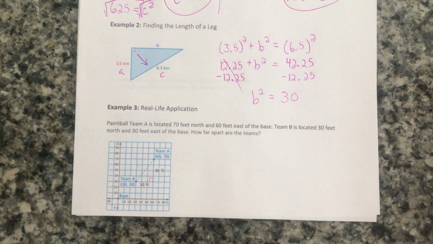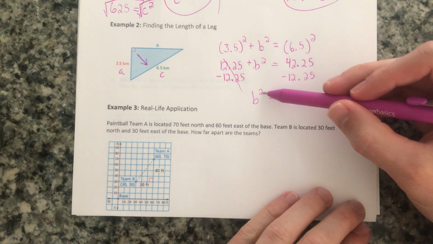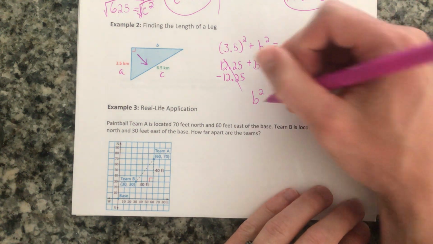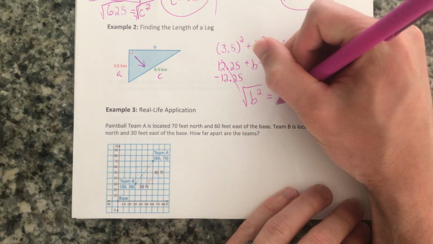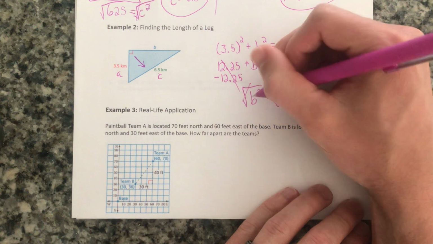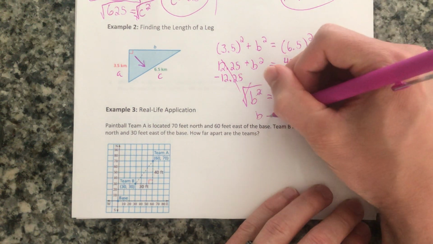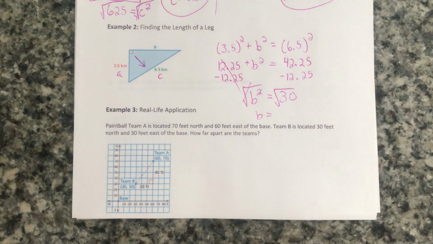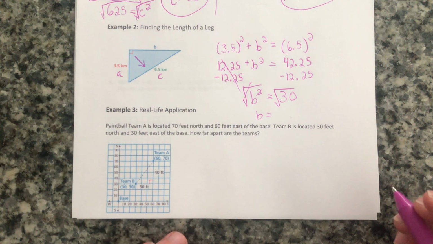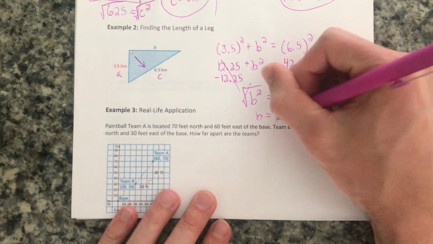And then we just have to get rid of the squared, just like we did before. This is the same ending. It's always the same ending in the Pythagorean theorem. The opposite of squaring something is the square root. So we cancel those out. And again, you can either leave it as the square root of 30, but if you type that in, it is going to be an irrational number, and we'd have to then round it to the nearest tenth. So the square root of 30 gets you about 5.47, so I'll round that to about 5.5.